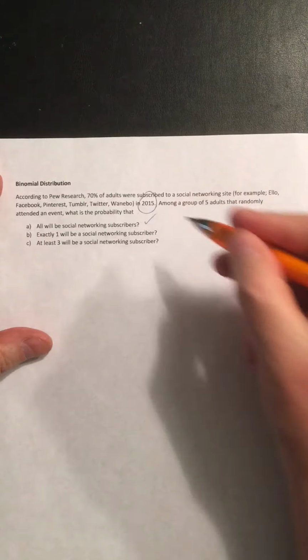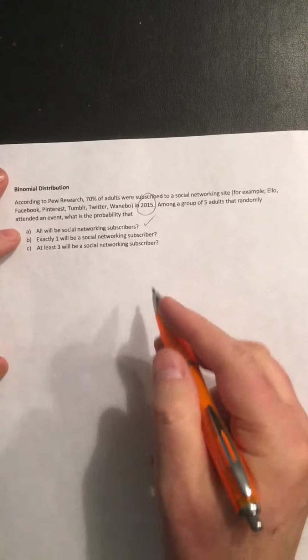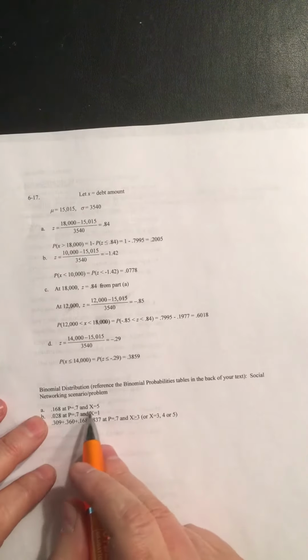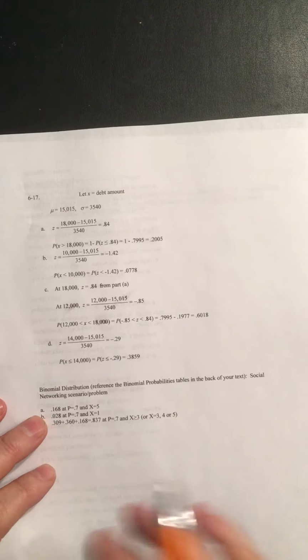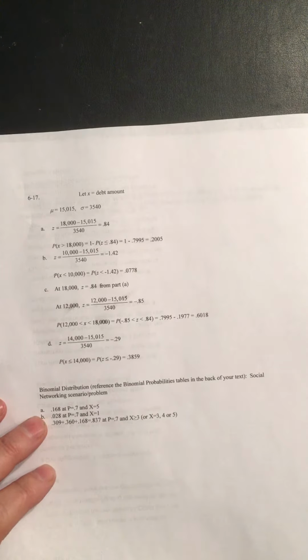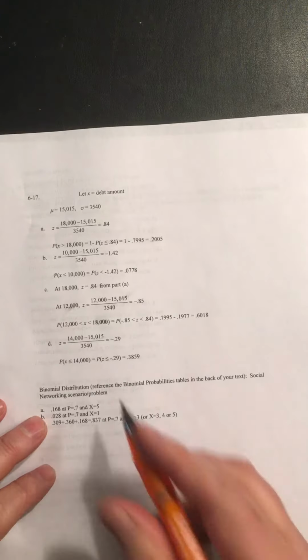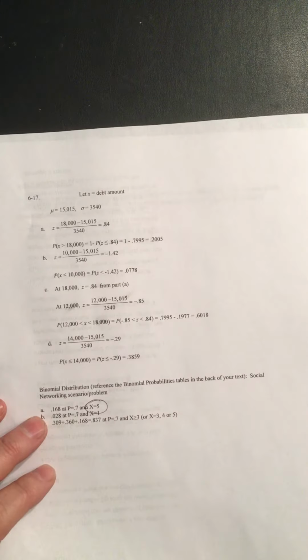So the first one, what you're saying there is, what is the probability that you're going to get a value of 5, meaning all 5, when you talk to them, are going to be social networking subscribers.